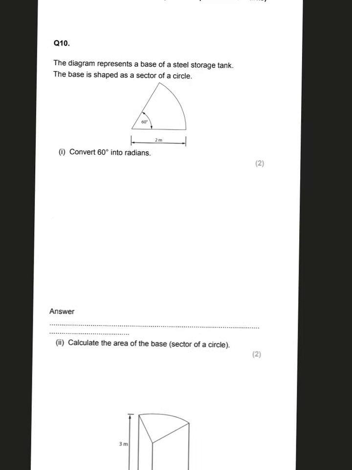Convert 60 degrees into radians. 60 times 2 pi over 360. I just memorized that from earlier. So 60 times 2 pi over 360 is equal to 1.047.